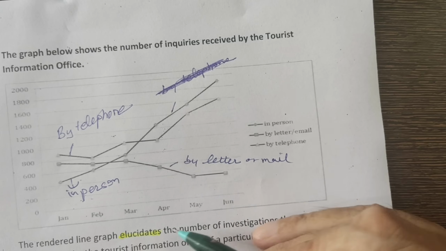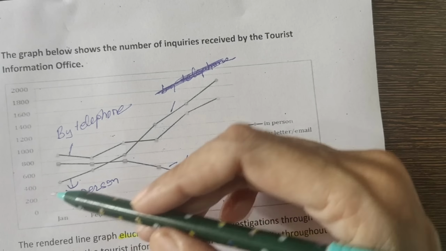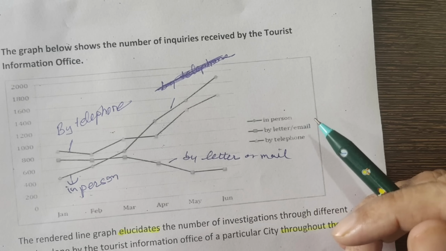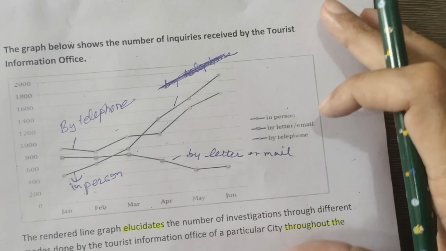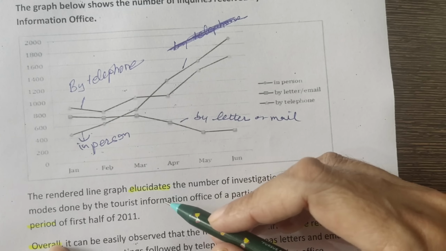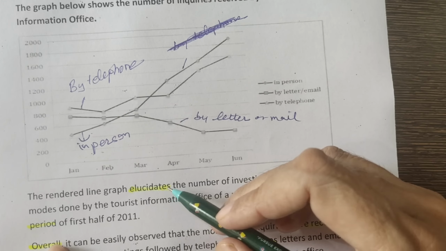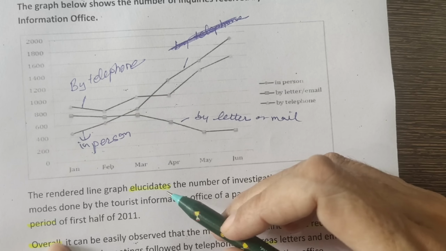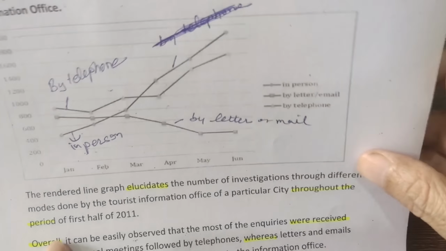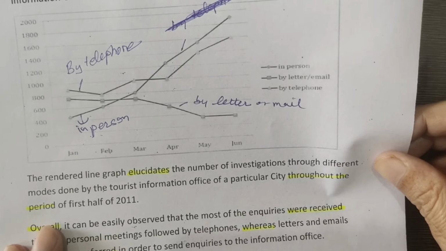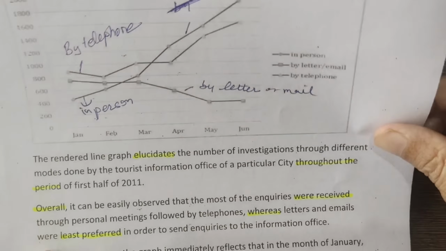Here you can see it was 2011, but January to June, it means first half of 2011. Very nice. Elucidates, it's a new word, you can note it down and write it to score higher. Elucidates means illustrates or depicts. Throughout the period means the whole period. Instead of writing whole, you should say throughout the period.